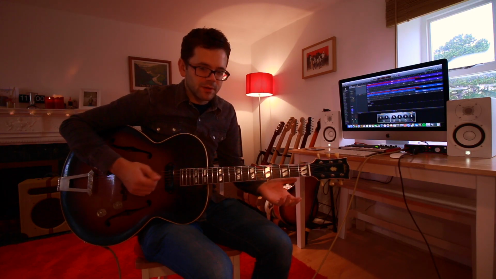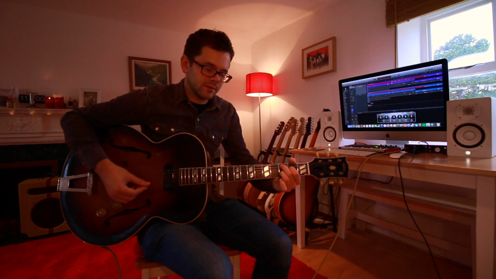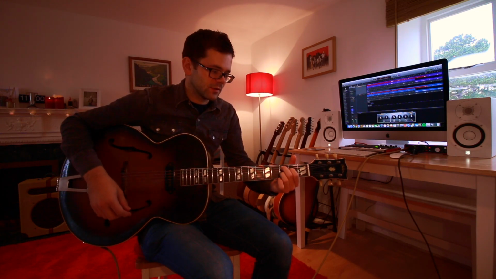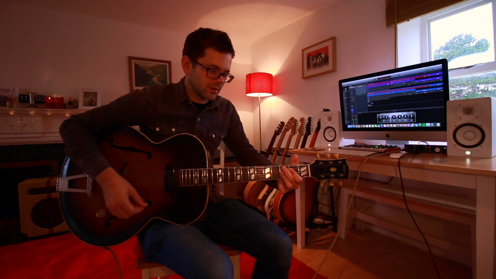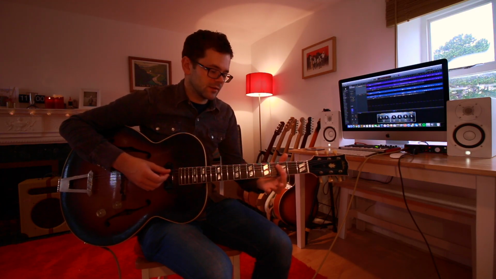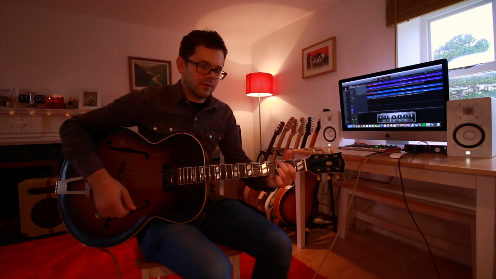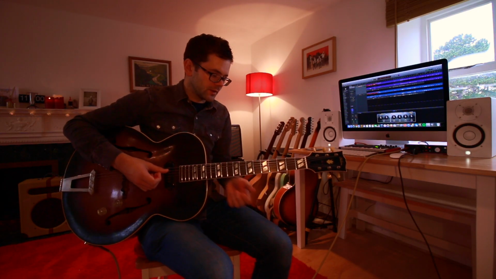This chord is often confused with the C add 9, and just to clarify how they're different, here's a C add 9 chord, which does have a very different sound to the dominant ninth. A C add 9 doesn't have the flat 7, so it just has the root C, E the major third, G the fifth, and then the D the ninth. Just to clarify that in case anyone's confused by those two chords.